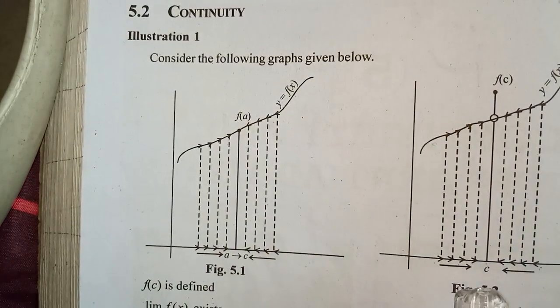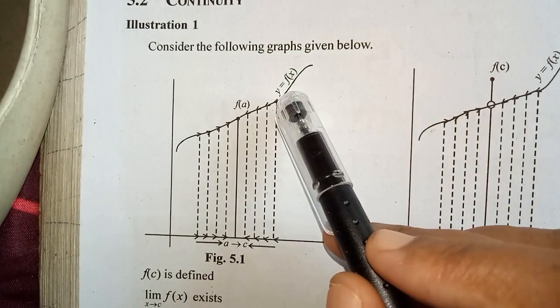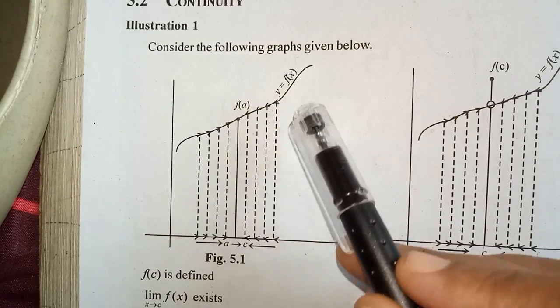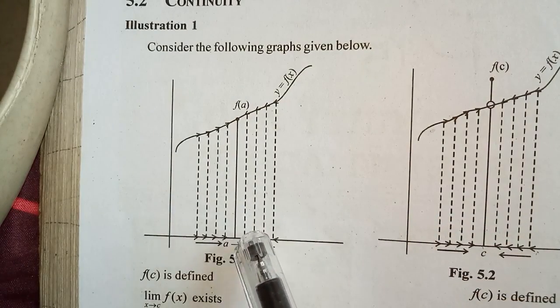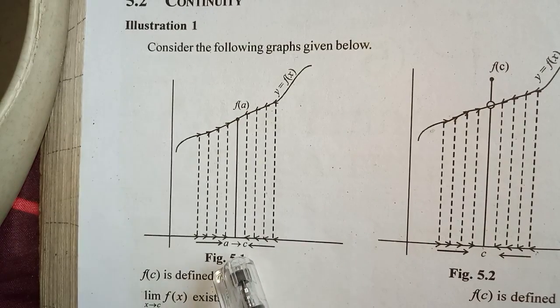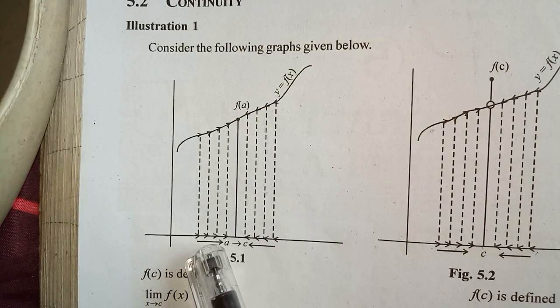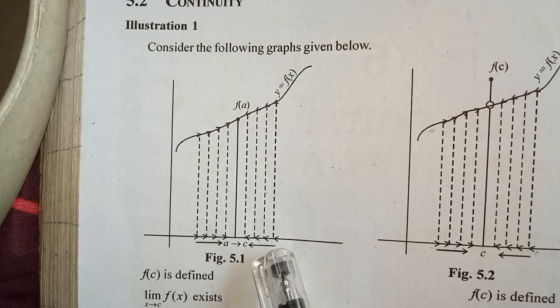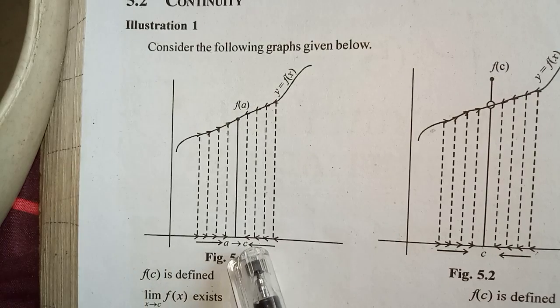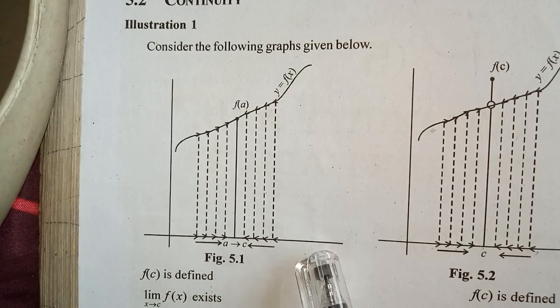Also, children, you can see that suppose the name of the curve is y equal to f of x, and if I am fixing a point on my x-axis, say C, you can see here there is a point C, and this point C can be approached from the left side. Can you see the arrow mark here? This point can be reached also from your right side. That means from C plus and from C minus, from the left side of C as well as from your right side.